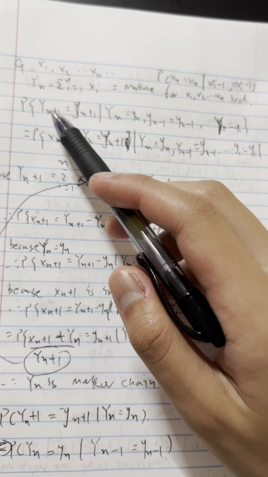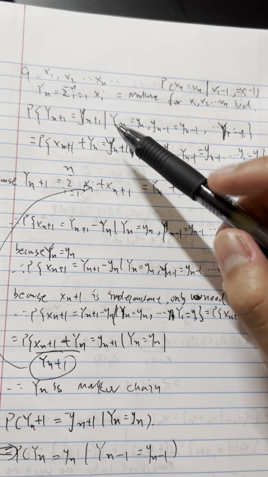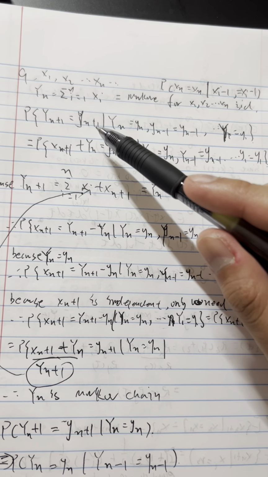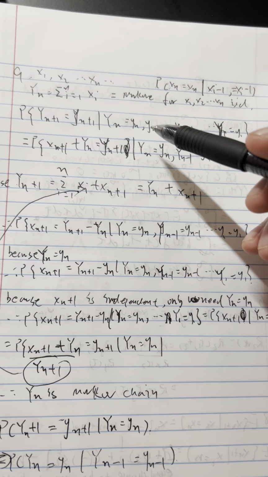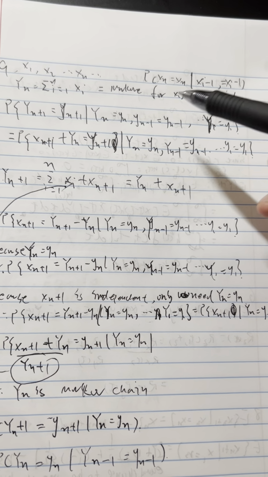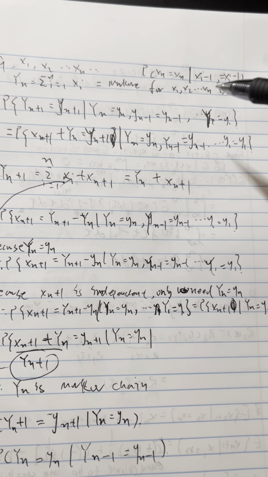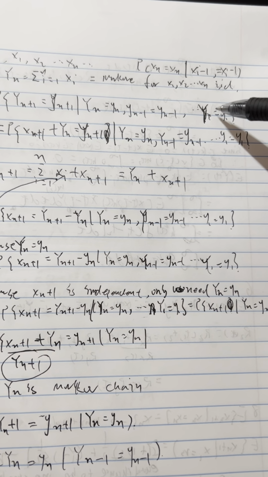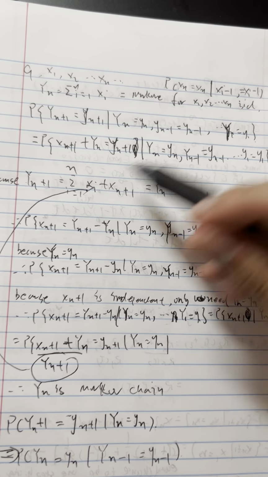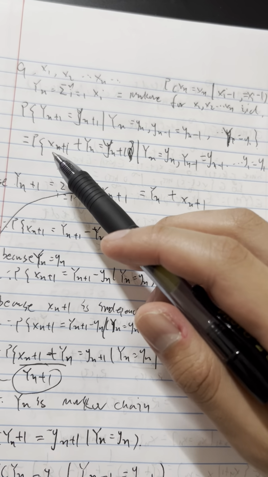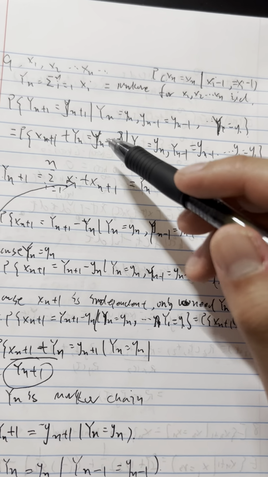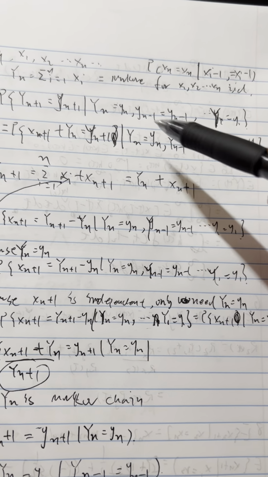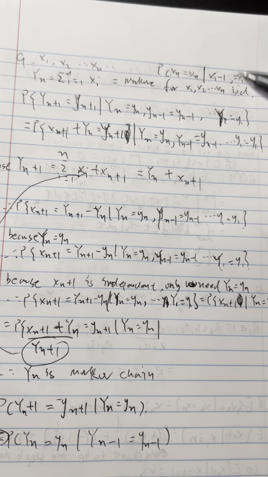We can write P of Y_{n+1} equals the small y_{n+1}, given that Y_n equals y_n, Y_{n-1} equals y_{n-1}, all the way to Y_1 equals y_1, and we can rewrite it as P of X_{n+1} plus Y_n equals the small y_{n+1}, given the same condition above.